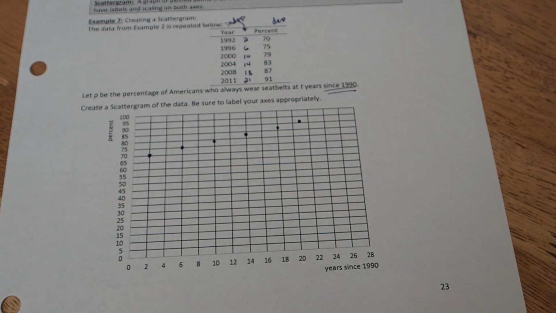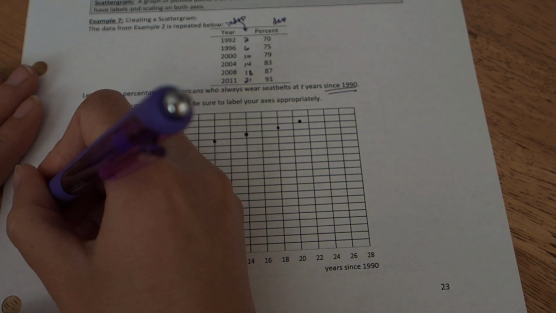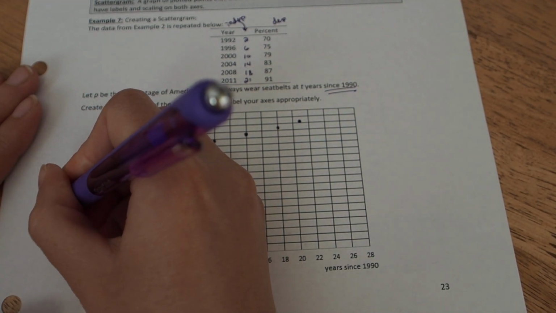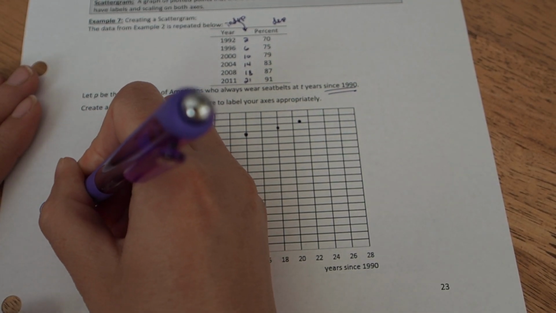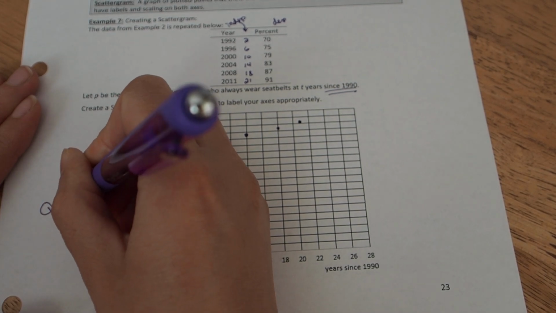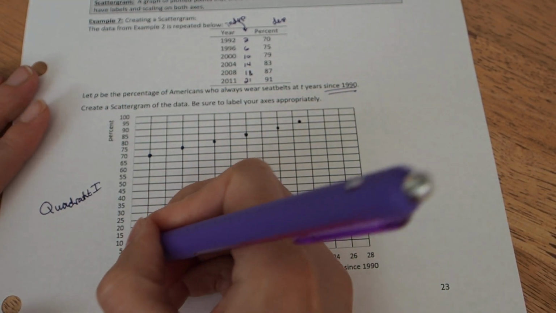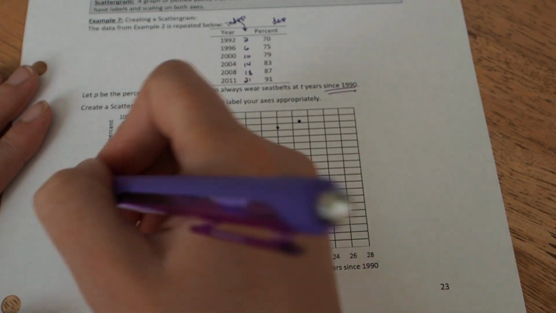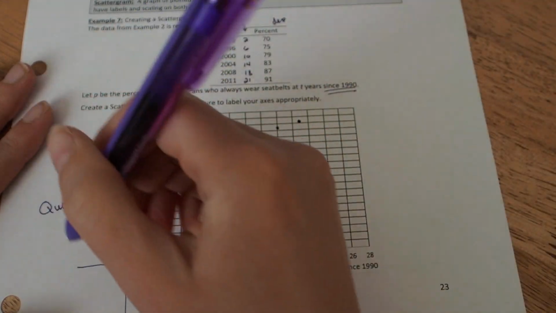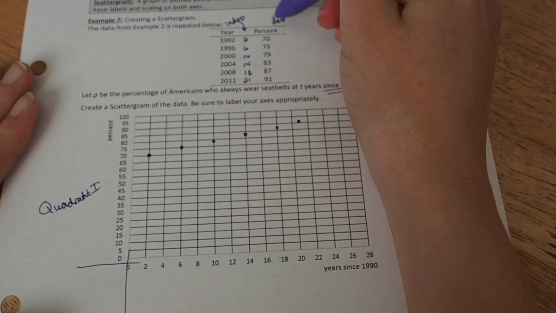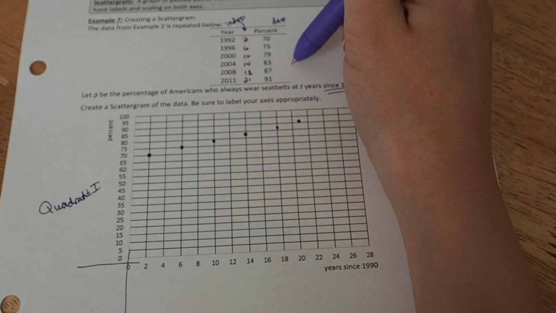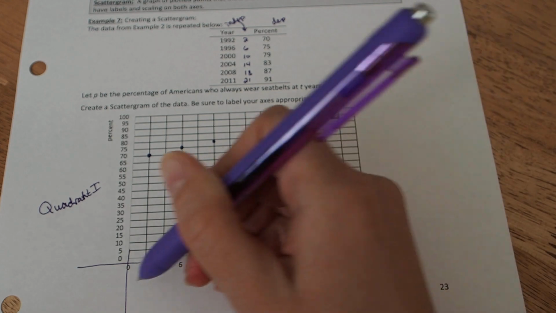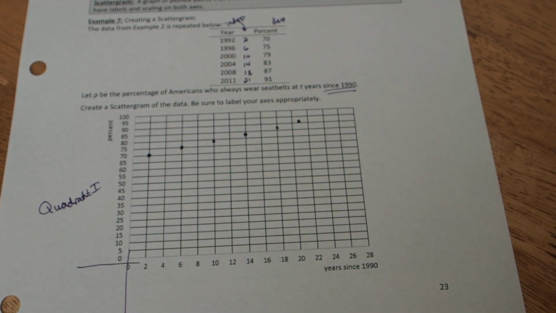Now, this scattergram, by the way, is only showing me quadrant 1, and that's actually pretty common when you have data. If you wanted to see the other quadrants, they would be over here, 1, 2, 3, 4, but I only see quadrant 1 if both my independent and dependent have only positive possible values. So positive values, and just showing quadrant 1 right here.